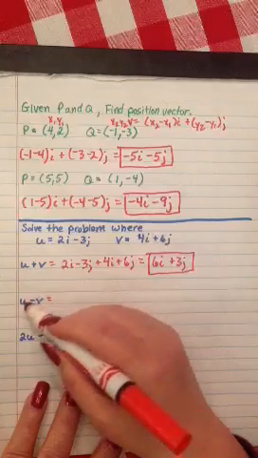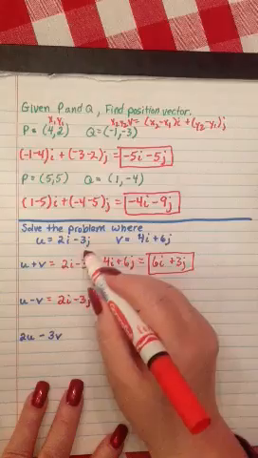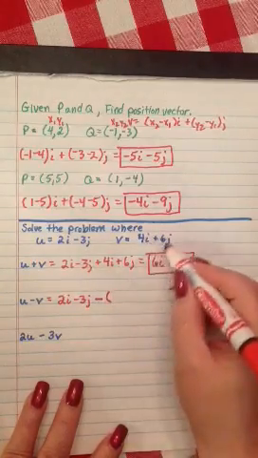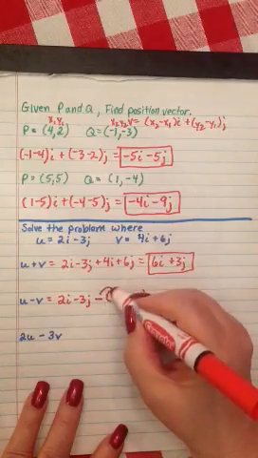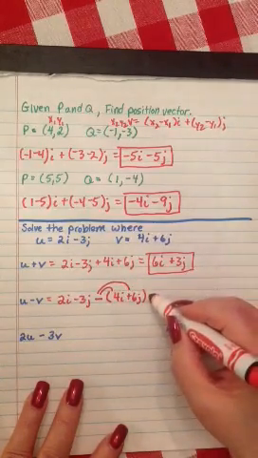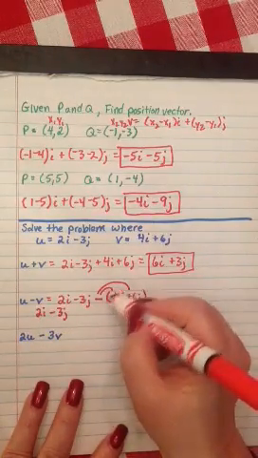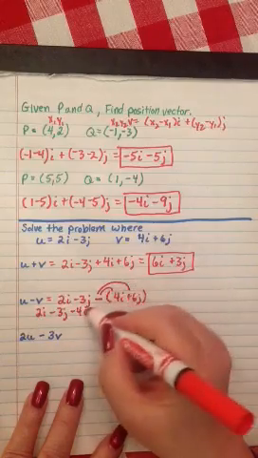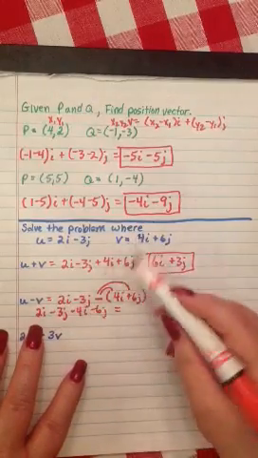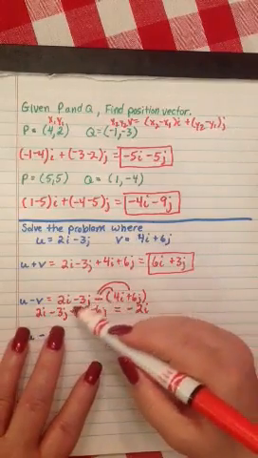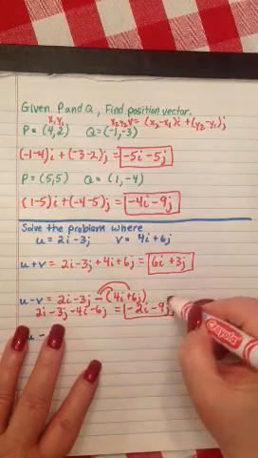The next one they said, what is u minus v? So first thing I write down is 2i minus 3j, because that's what vector u is, and minus vector v, which is 4i plus 6j. The tricky part here is you do have to remember to distribute to both terms there. So this will really come out to be 2i minus 3j. Then when you distribute this, this will be -4i and -6j. So when you collect like terms, you have 2i minus 4i, which is -2i, and -3j minus 6j, which is -9j. So that would be the answer there.